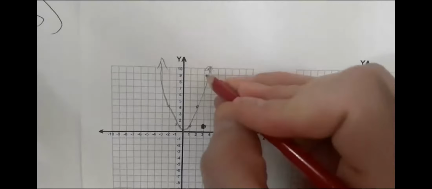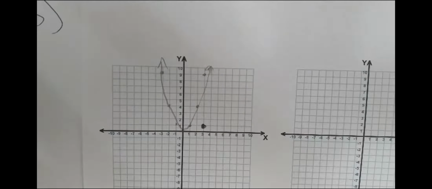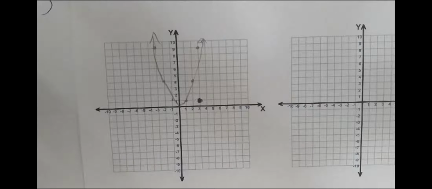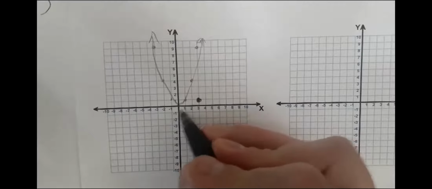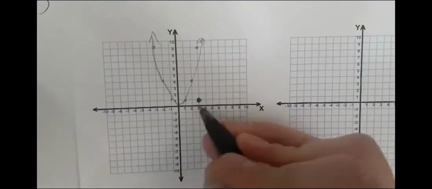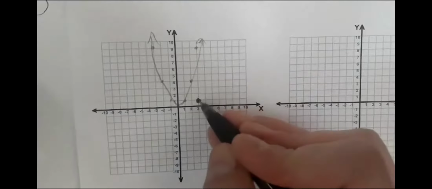It should really be going there and there. So I'm a little off, but my original parabola looks something like that. They really emphasize this in the next structure, but we're hoping you can go right 1, up 1, right 2, up 4, right 3, up 9. We're hoping this is the sort of pattern you're picking off of this.